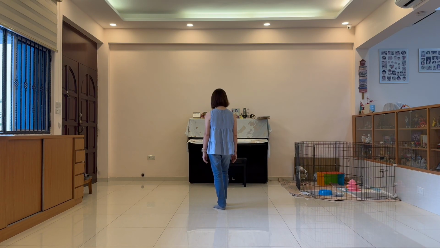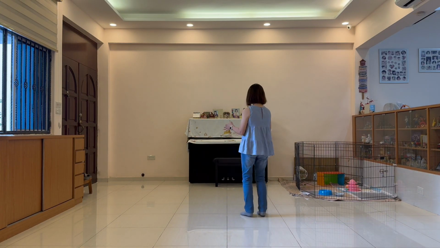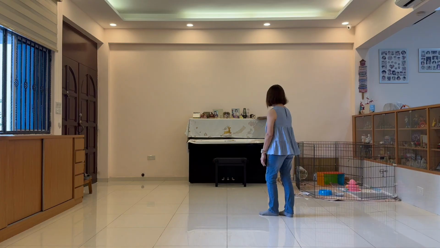Section 2, just box cross. Cross, back, side. Cross, shiver together, turn and turn. Hold 1 count.